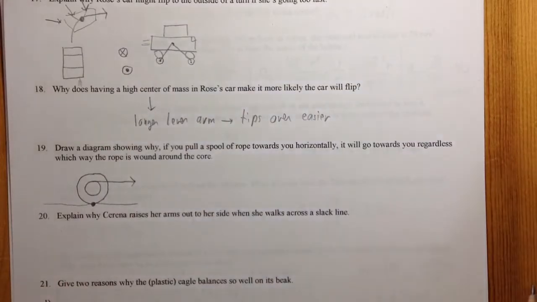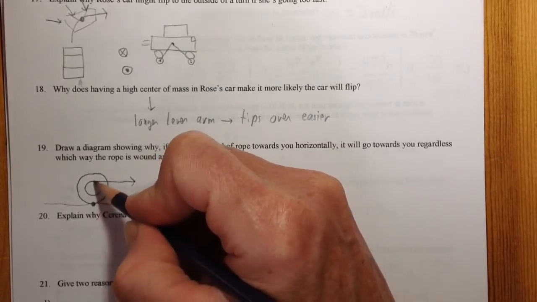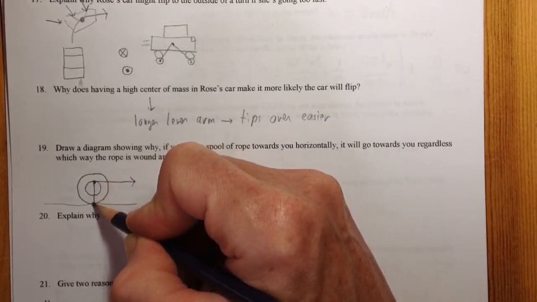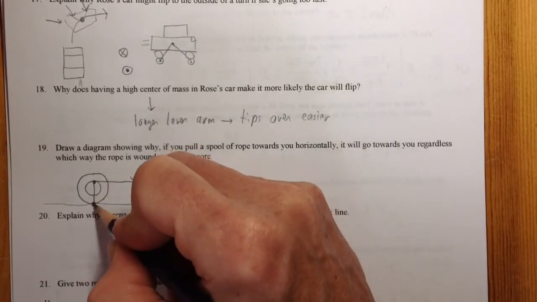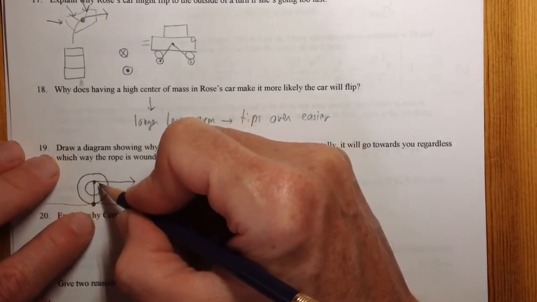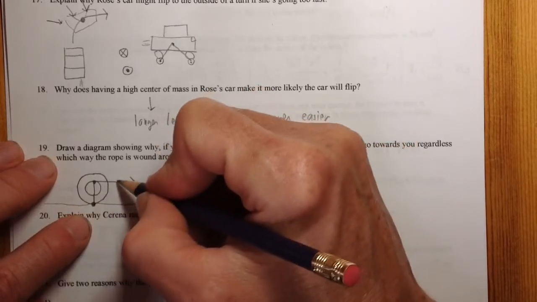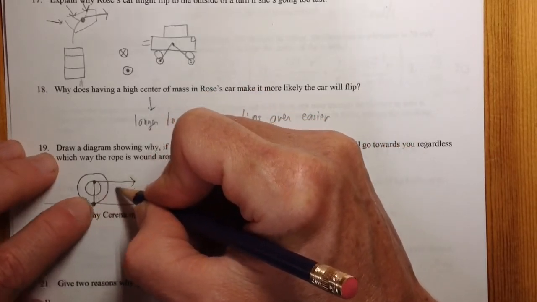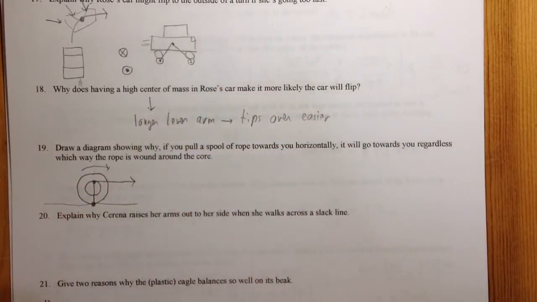There's got to be friction. There's friction against the ground here, so it's pivoting about this point. We're pulling here, and there's a lever arm, like this. So it's rotating about this point, and if you pull like that on a lever arm, it's going to rotate. So which way is this spool going to go? Let's see, we're going like this. There's going to be a clockwise torque, so it's going to roll towards you, if you pull the top of the spool.